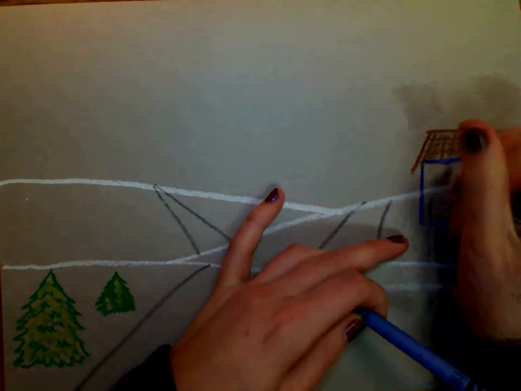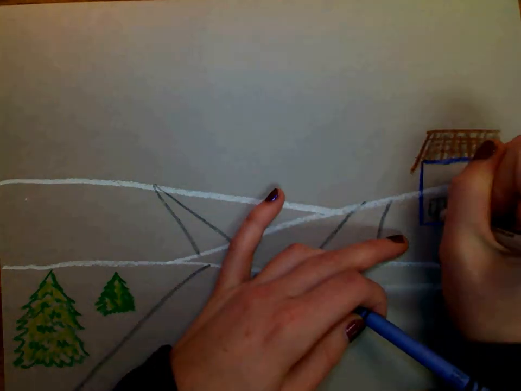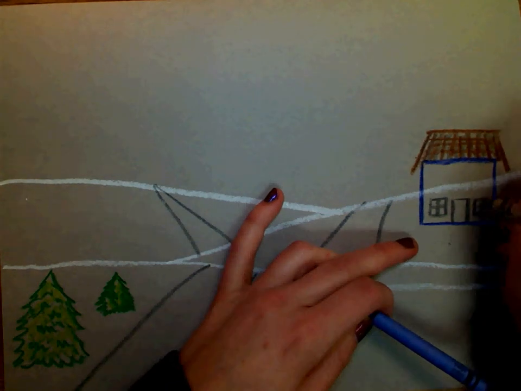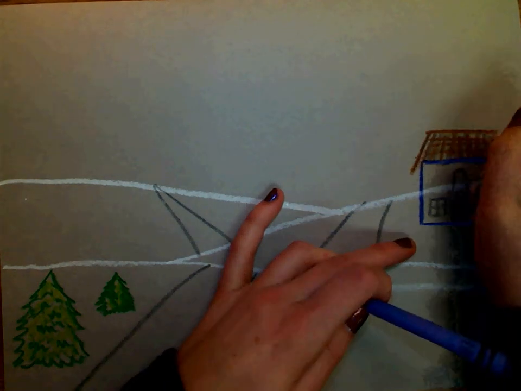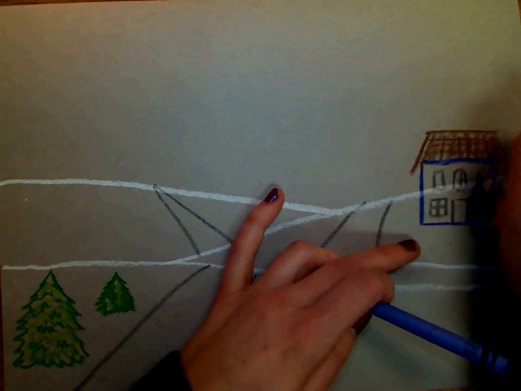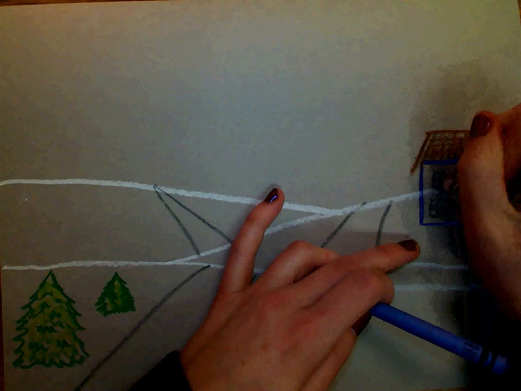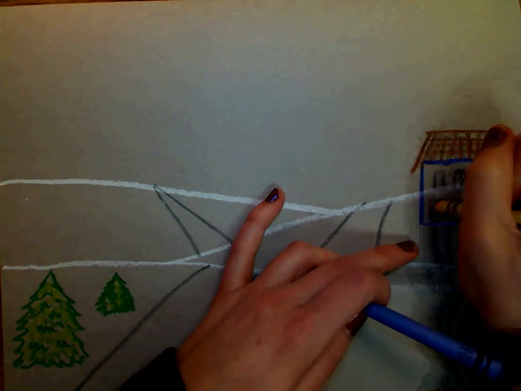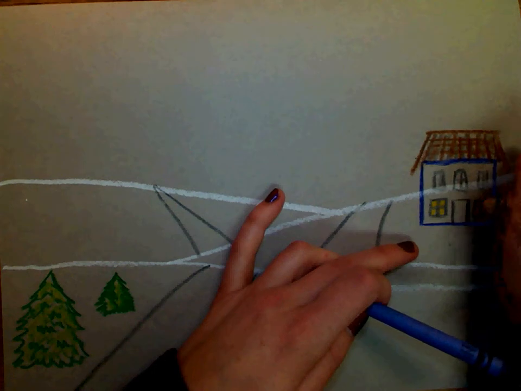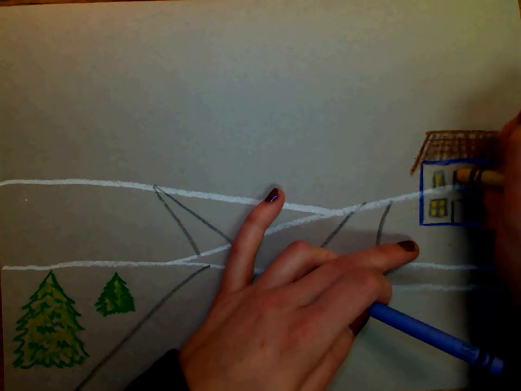Some windows, and I'm gonna make mine kind of like it's evening. It's a little dark out. Maybe it's still snowing. So I'm gonna make all my windows yellow on the inside, like the lights are on. I want you to put lots of detail.